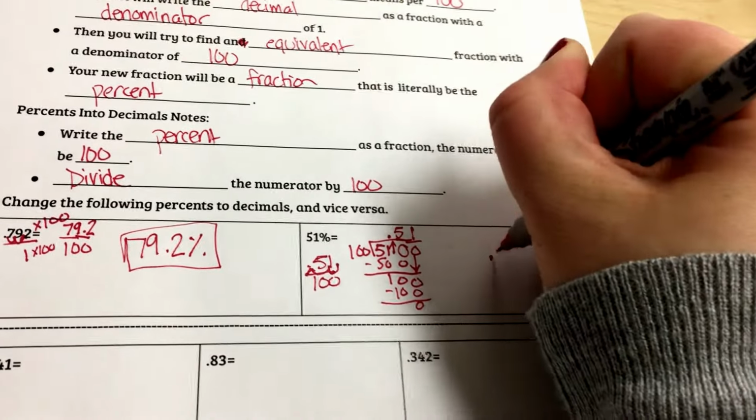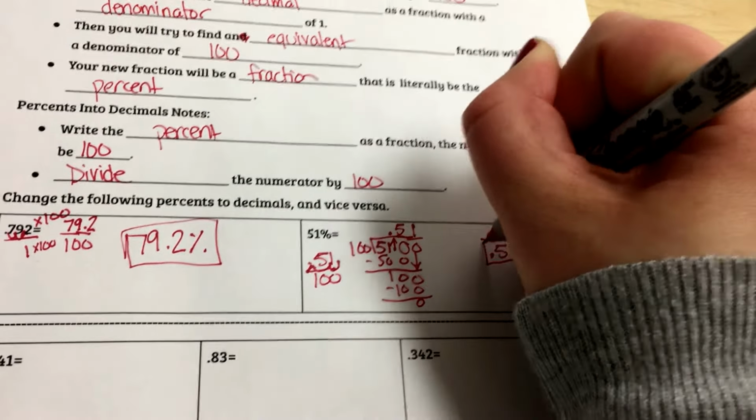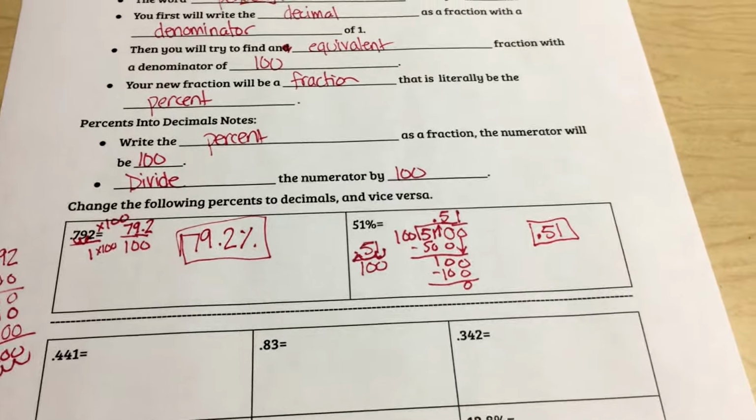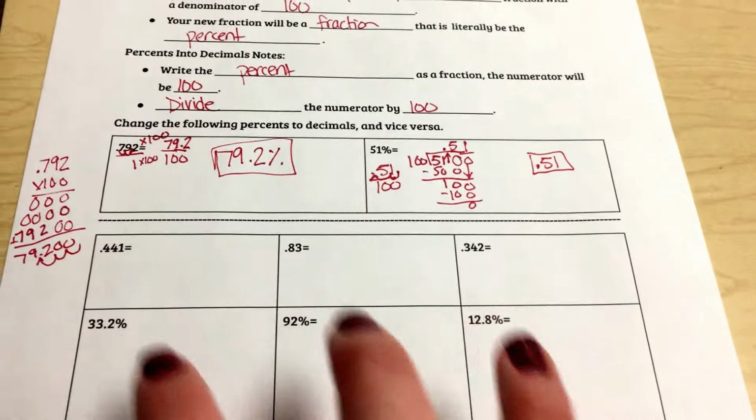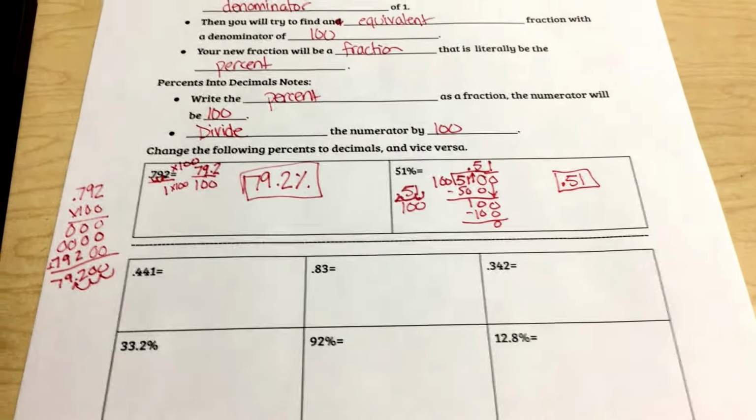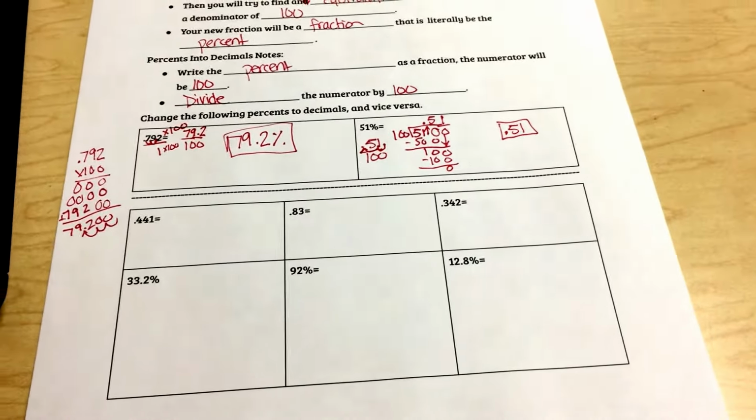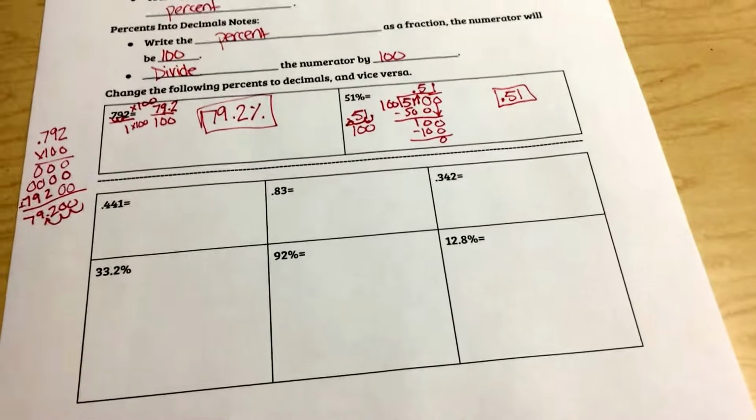I'm going to go ahead and rewrite my answer over here so that I can put it in a nice little box. All right. 3 of each type of problem. You should be able to do this, guys. It's really not terribly difficult. It just takes some practice and getting used to. I'll see you tomorrow.